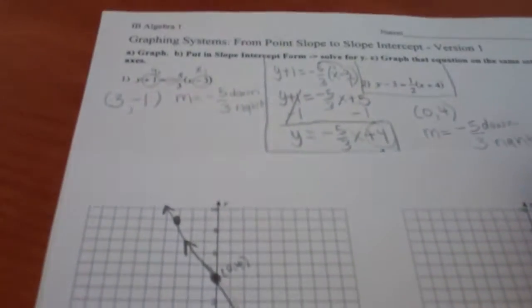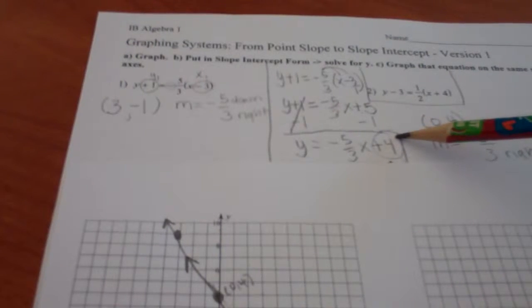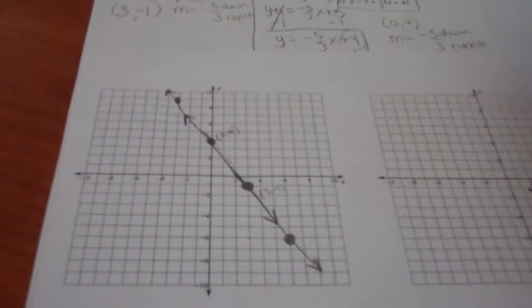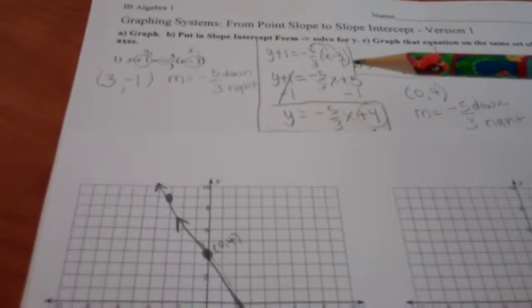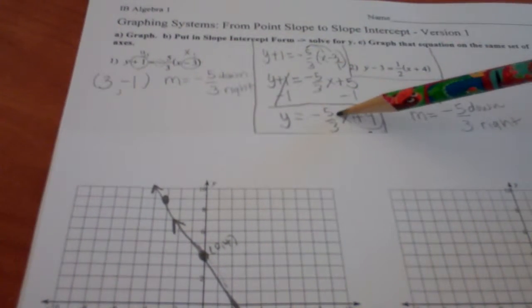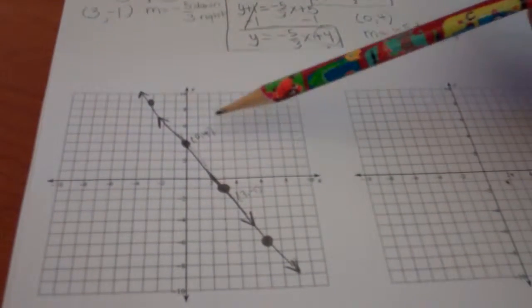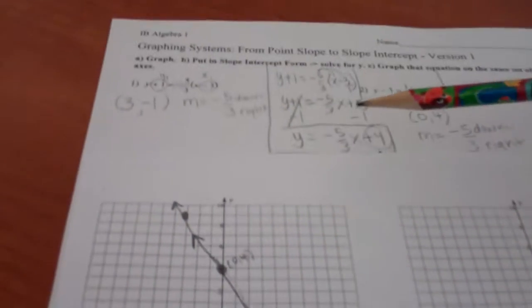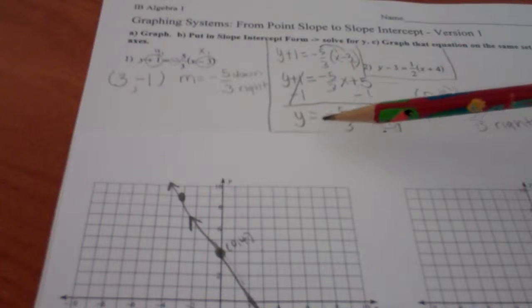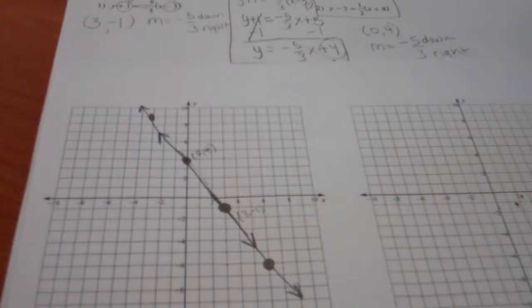So we have two equations that look different, one in point-slope form, one in slope-intercept form, but when graphed, we have the same line. If this were to be considered a system, we would have infinitely many solutions. All points we can use, we would be able to substitute into these two equations, and they would make both equations true. And there you go, graphing systems from point slope to slope intercept.